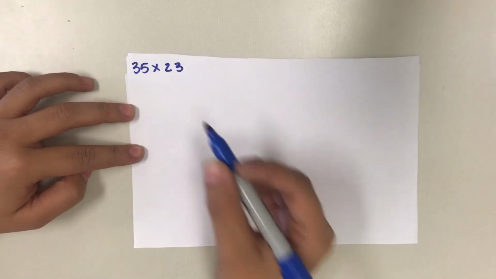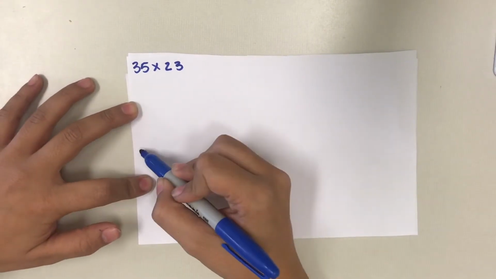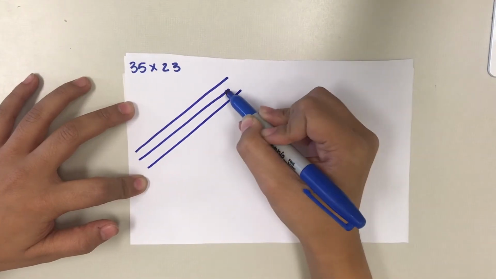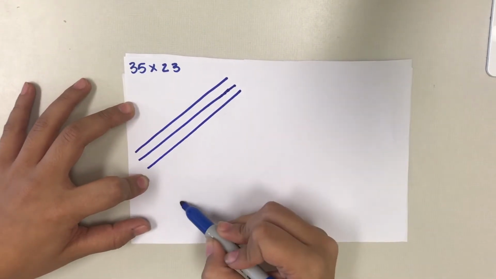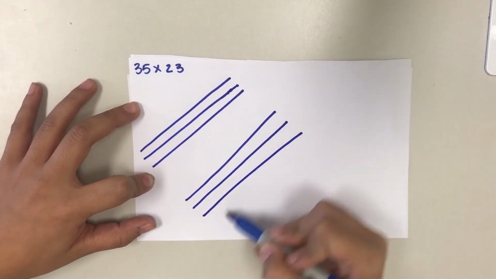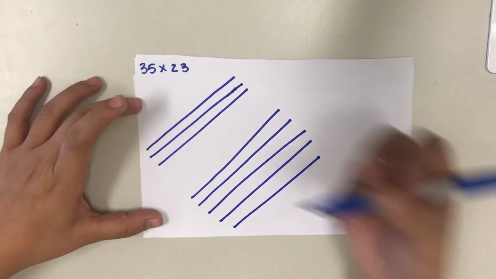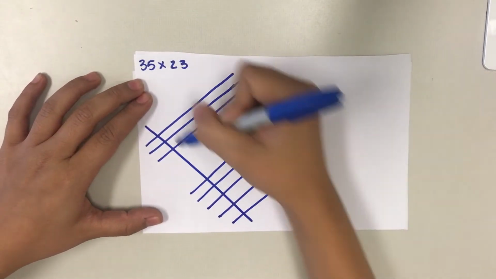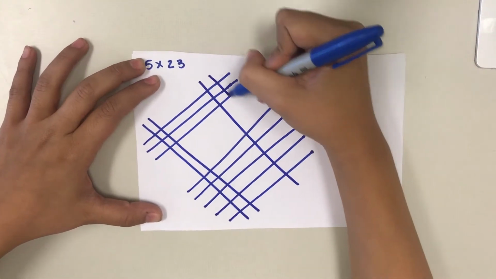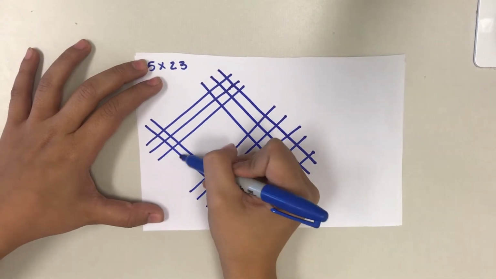For the second example, we're going to do 35 times 23. So for the first number, we're going to do 3 lines and 5 lines for the 35. 1, 2, 3, 4, 5. Now we're going to do 2 lines for the 23 and the 3 lines. Now we're going to circle those 3 areas.